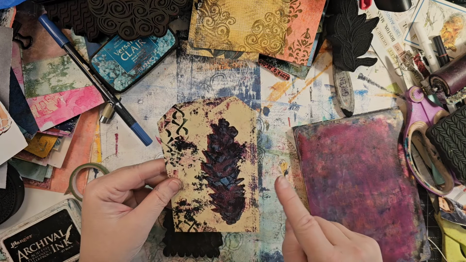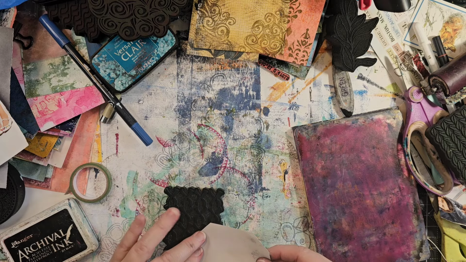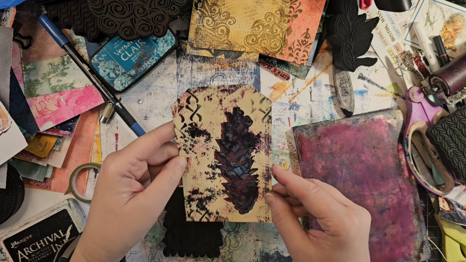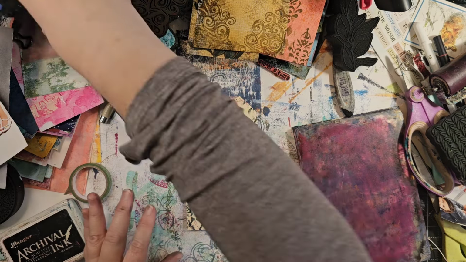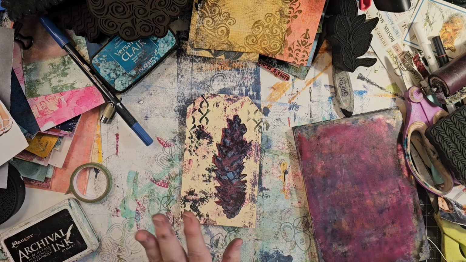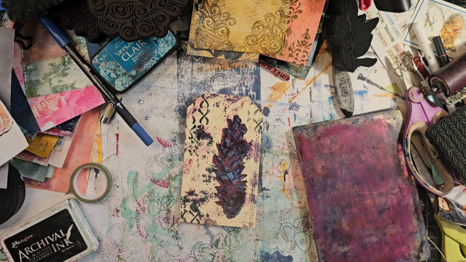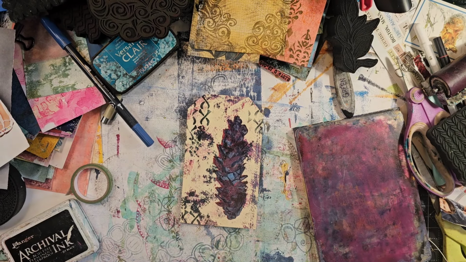So, leaving negative space. Do we dare? Do a little bit right there, just a little bit. Maybe I will find something to put over that. I'm not loving it. Not loving it.